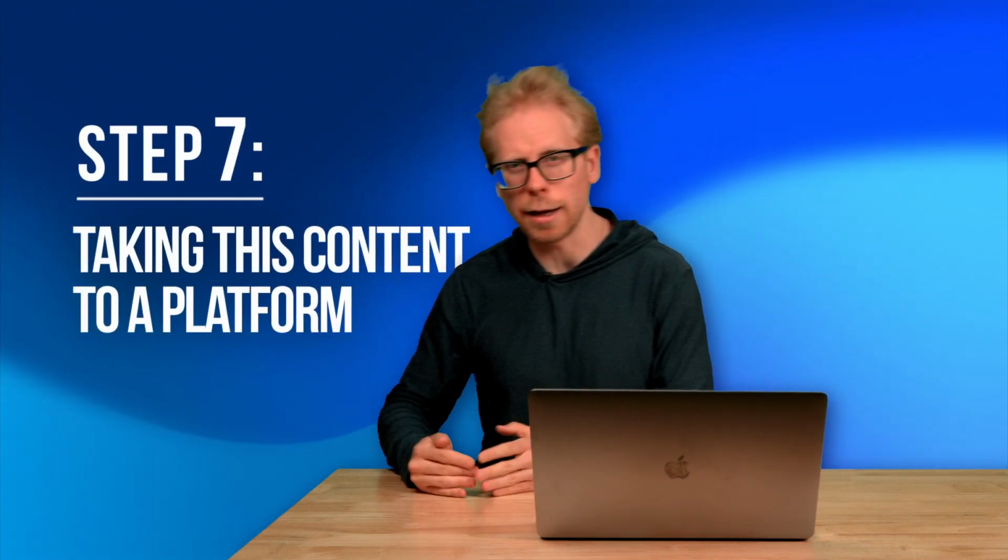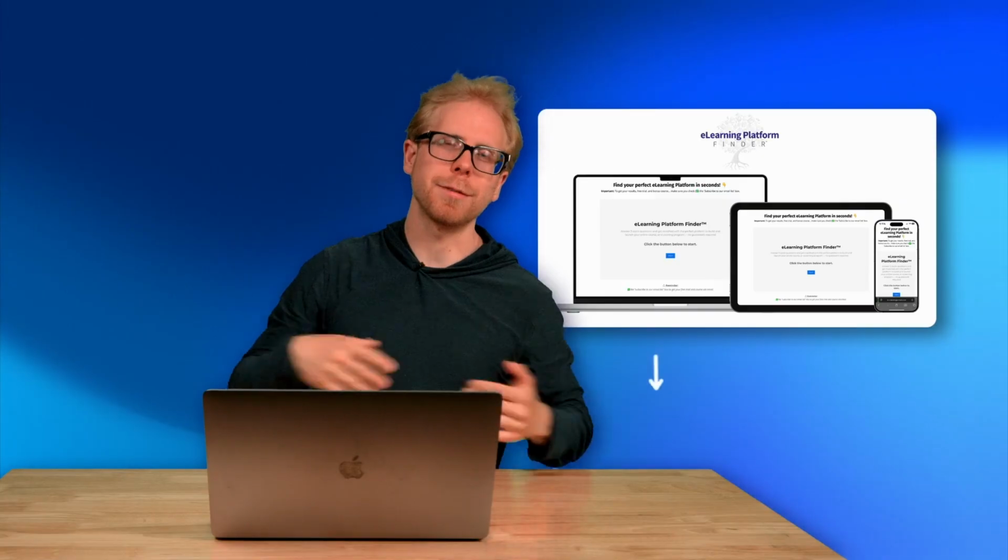Now we get to step 7. Step 7 is taking all of this and putting it inside that platform. Maybe Kajabi is the right platform for you. Either way, go. It's going to take a matter of seconds.